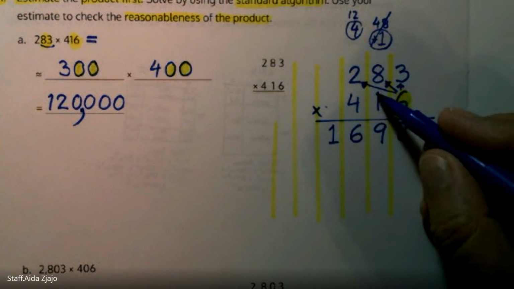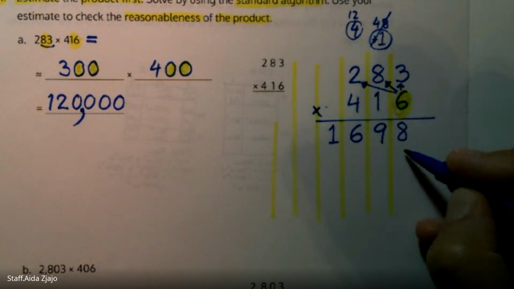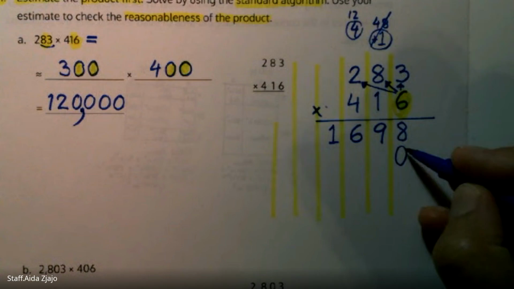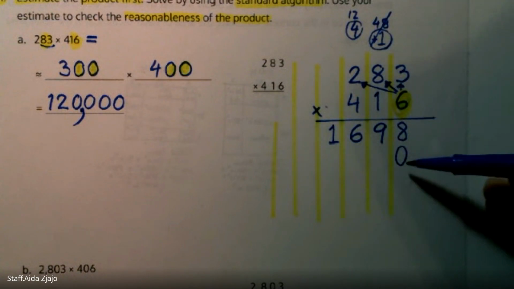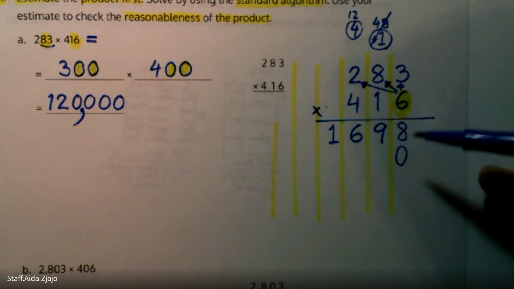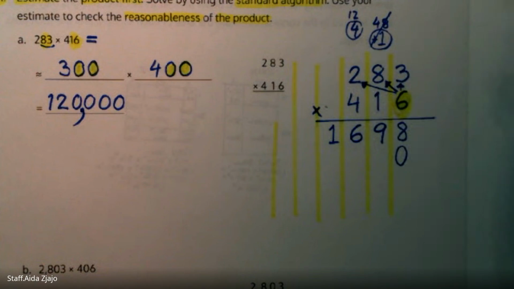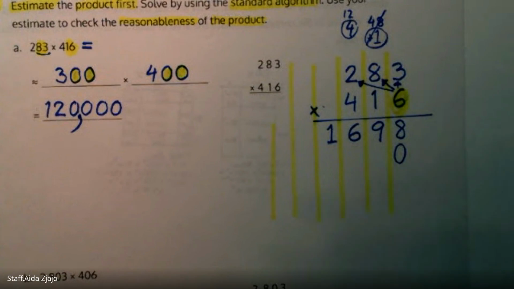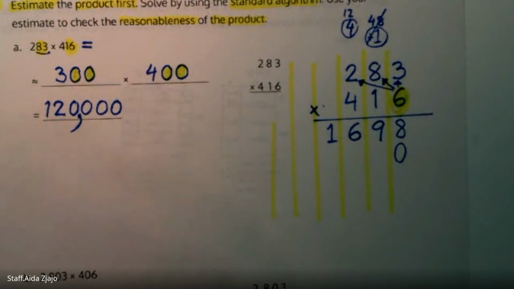Okay, next, I'm done with 6. So I'm moving to the tens. So I need to put 0 to keep the ones placeholder. This is 10, so 1 and 0 makes 10. And now I'm using 1 times 3. I'm going to use a different color. Let's do pink now, all right?